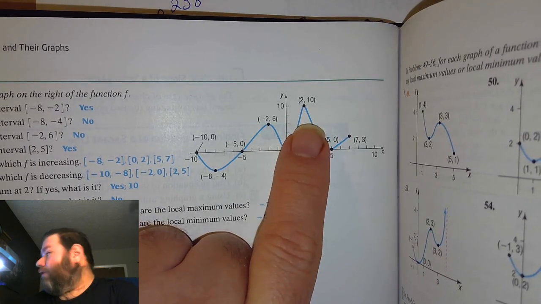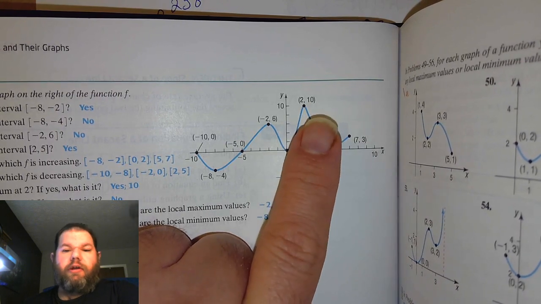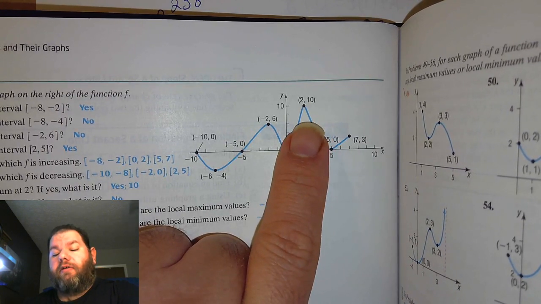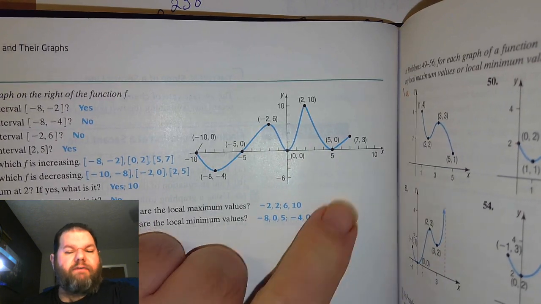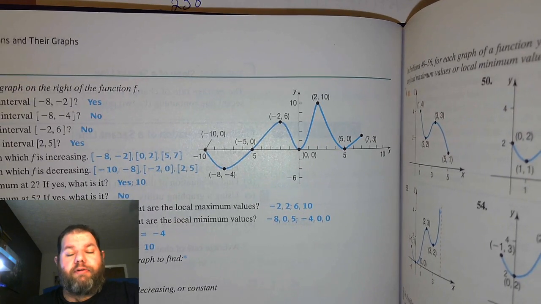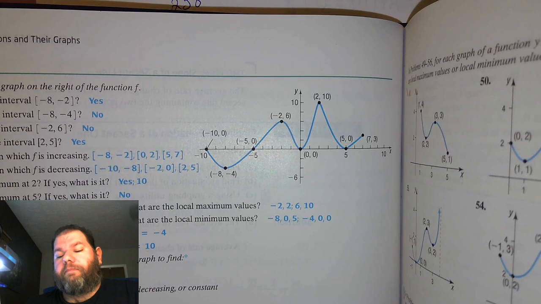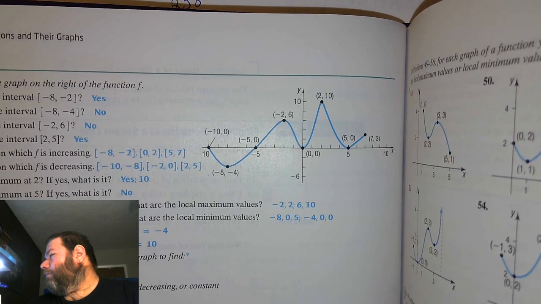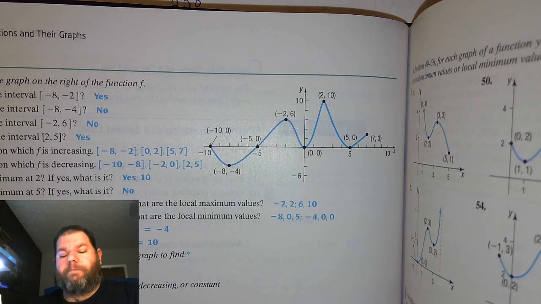That's the highest point on the graph, and it occurs at x equals 2, so we could say the maximum is 10, or maximum value is f of 2 equals 10, something to that effect. But we do want specifically the y value included in that. The x value may or may not need to be included. Okay.